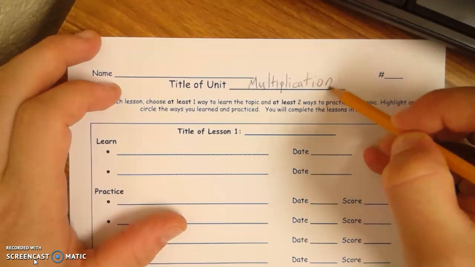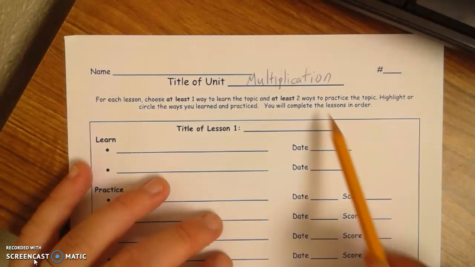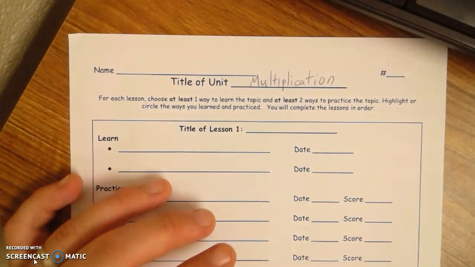Now, I would be filling this out, most likely, on a computer to hand out copies to my students when I'm done with it, but this is really just a planning sheet for myself. I'll show you a finished product of this when I'm done with it, but as we go through this, you should be writing down your unit that you're going to do right up here.